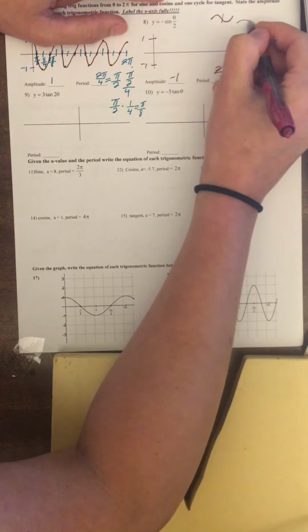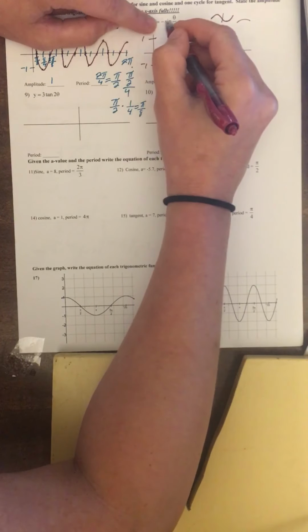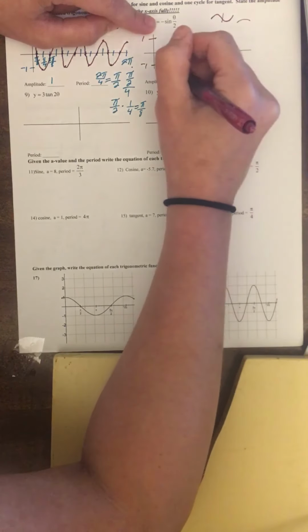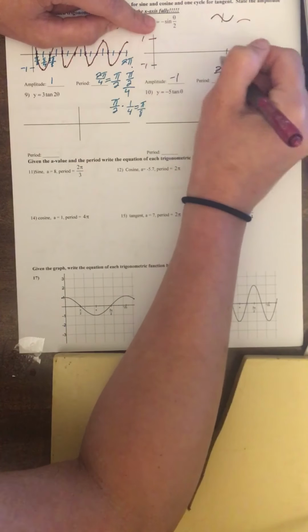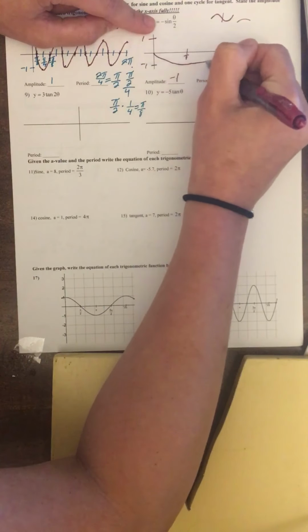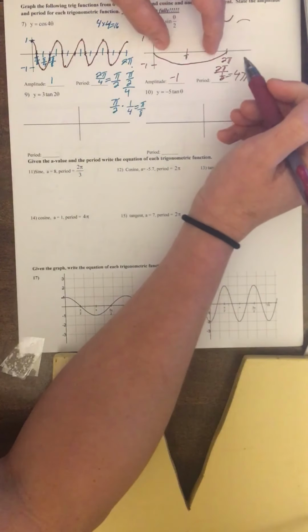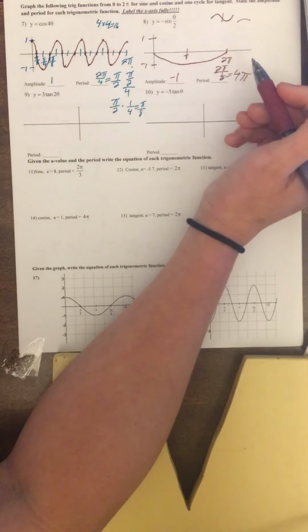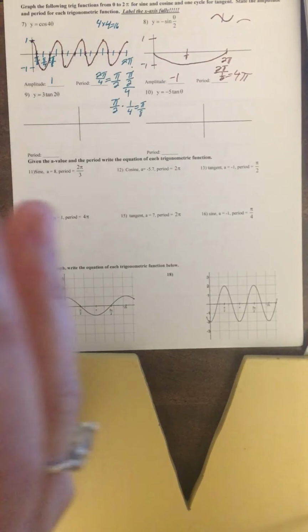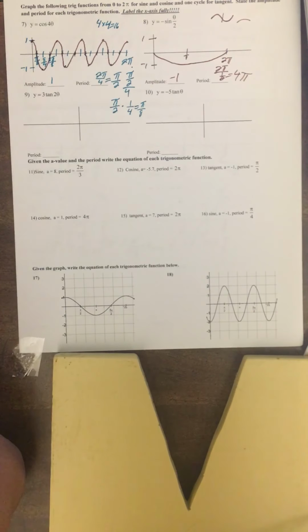So it would look like this, but since it's negative, we're going to go the opposite way. This would be 2 pi, this would be pi, and we would just sketch half of that cycle. It's only breaking it into 2 parts because we're only graphing half of a cycle, and a cycle has 4 parts, so that's why we would only graph 2.